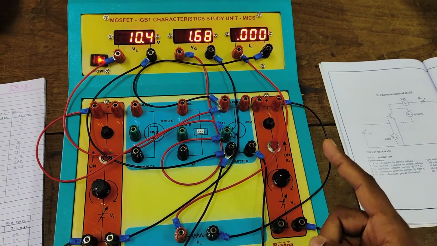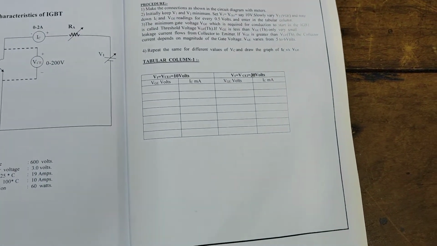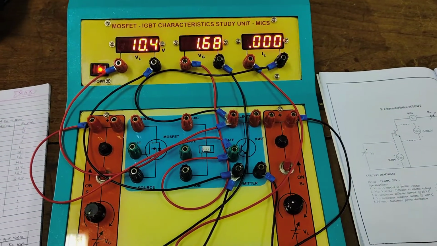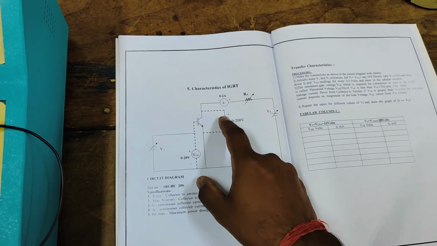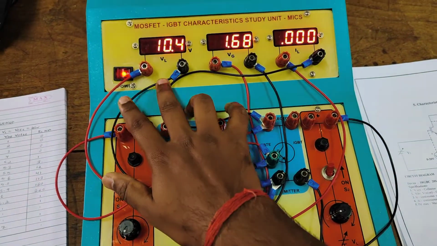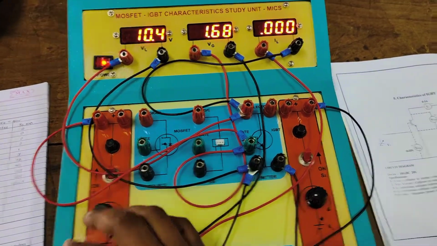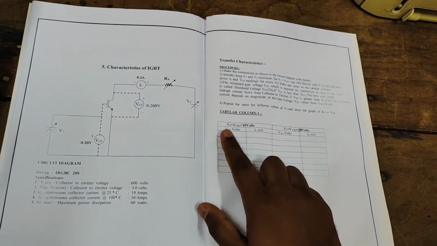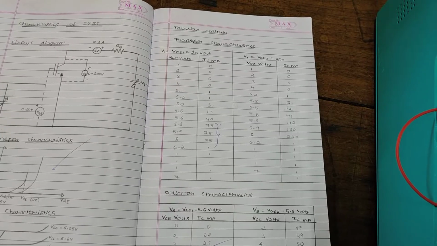As shown in the tabular column, we make sure that VCE is 10 volts constant. VCE is nothing but the voltage across the load, which is given here as VL. We make sure that it is approximately 10 volts. Then we will vary VGE and IC with respect to it.